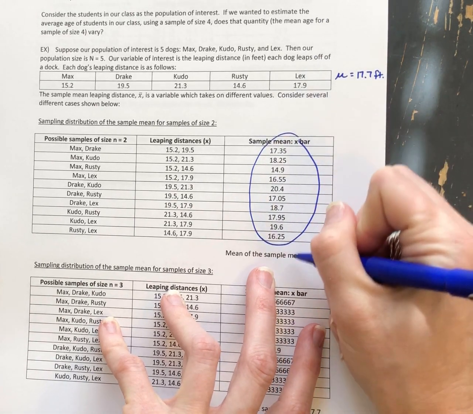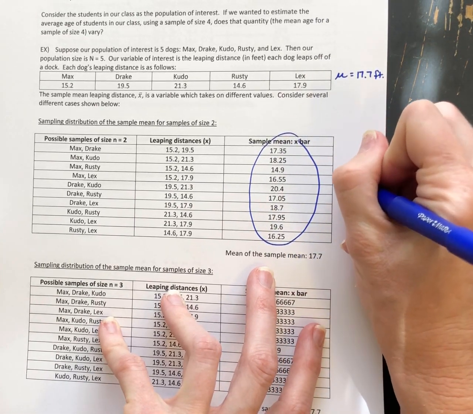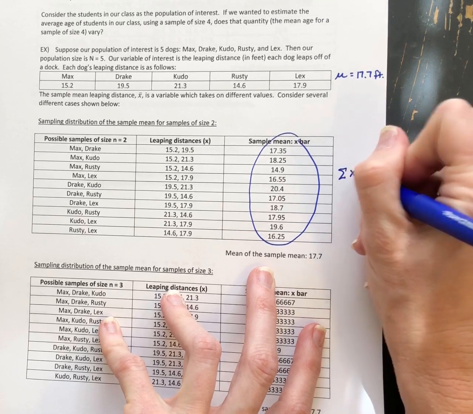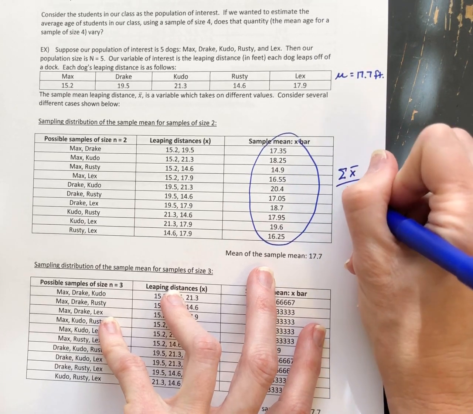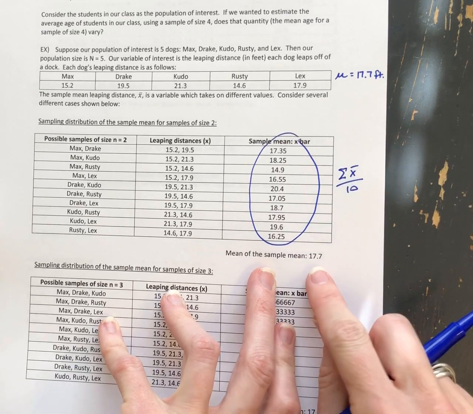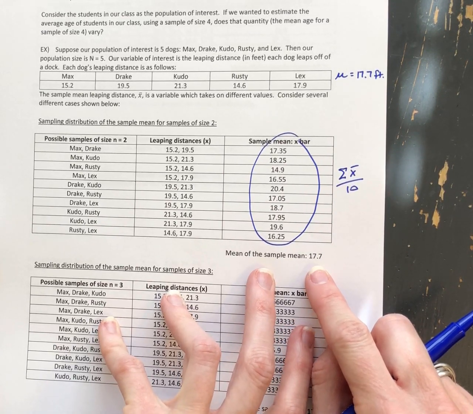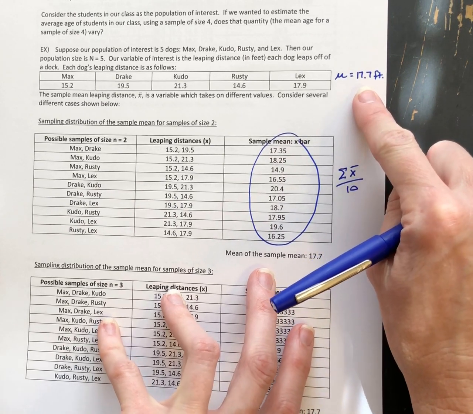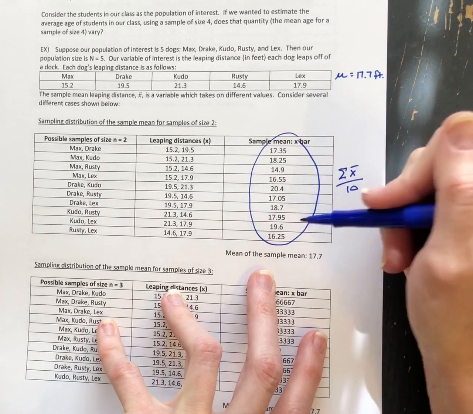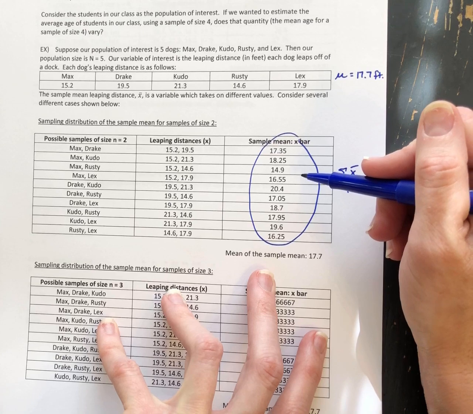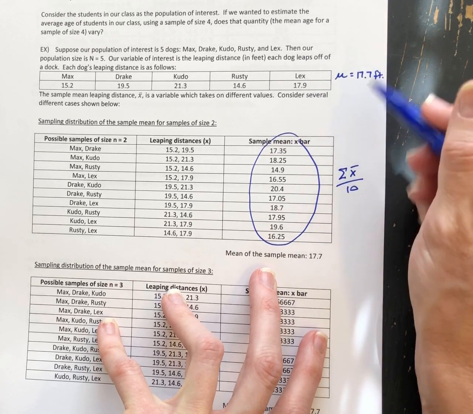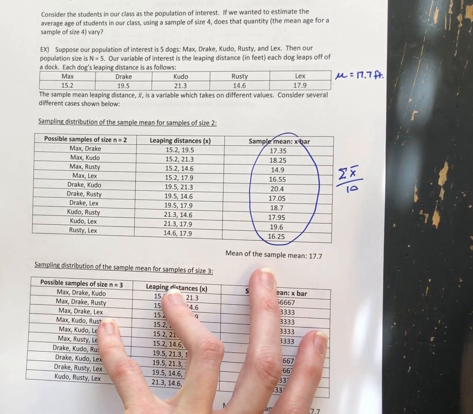So if I add all those up, the sum of those x bars, and then I divide by 10, what I end up getting is 17.7. You'll notice that was actually the true population mean. So that's an important thing to recognize about the sample mean. It tells us that it is an unbiased estimator of the population mean.